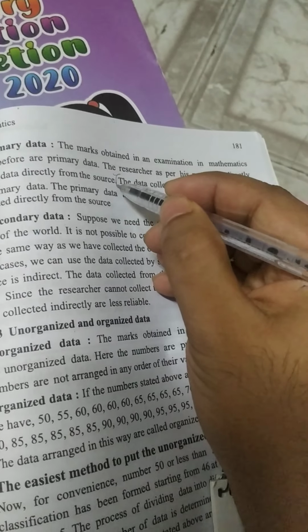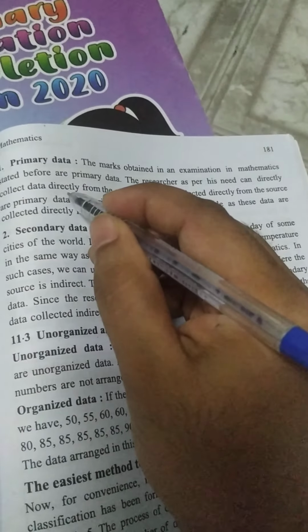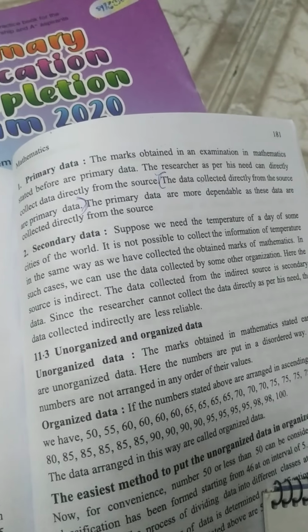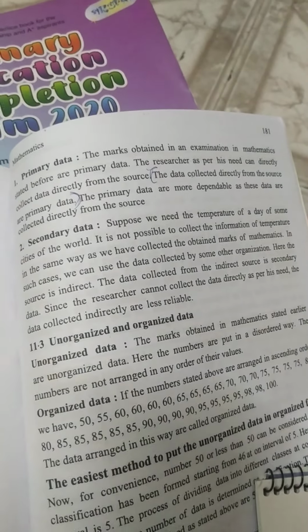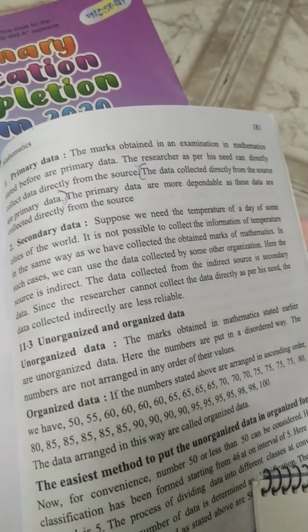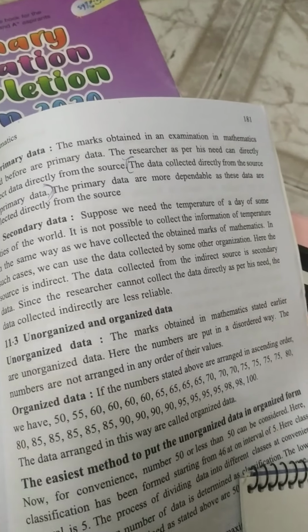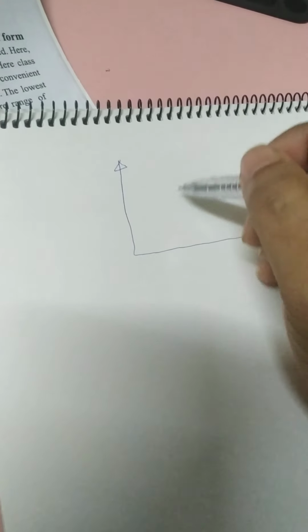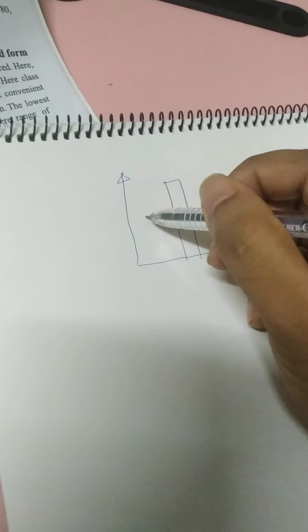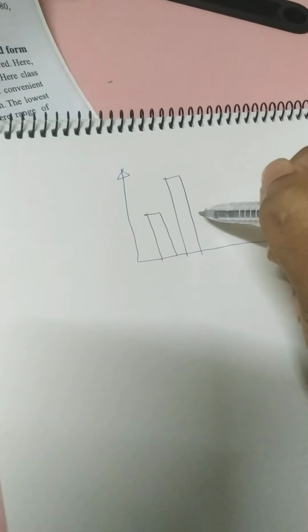That means you are going to provide a statistical report. If you yourself collect the information in order to provide a statistical report, suppose I'm giving statistical data on the amount of water consumption in a particular area.